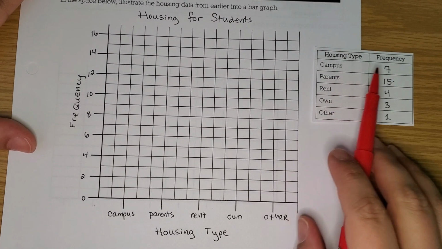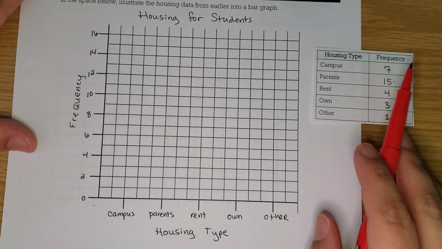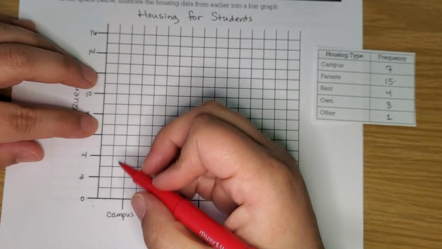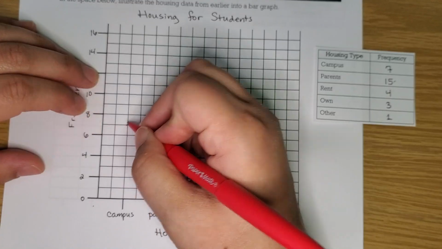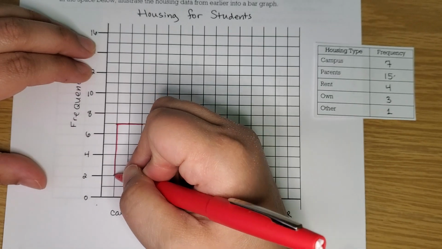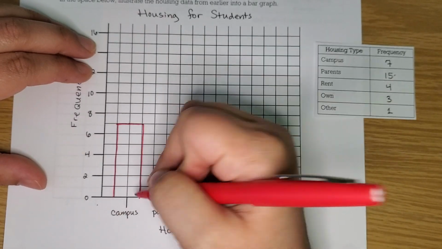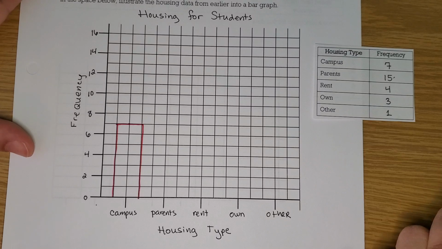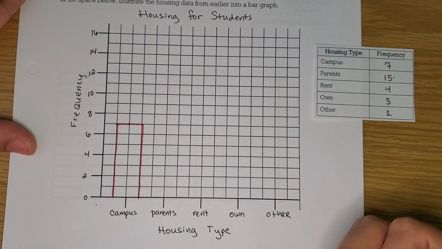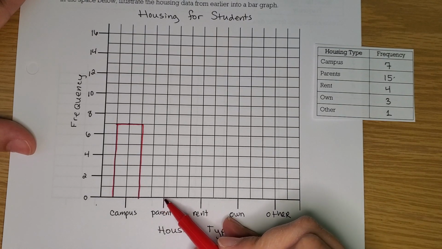So for the campus, it had a frequency of 7. So 7 is halfway between 6 and 8, so the campus line has to go up to there. And then I'm going to draw the sides down on either end. Then for my bar graph, I'm going to skip some space. That's important. For our bar graph, we're going to skip space between our bars. And then I'm going to draw the bar for the parents.